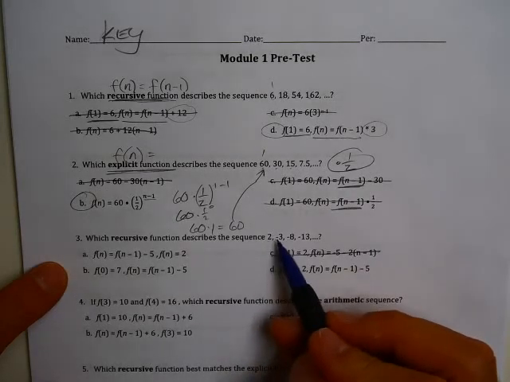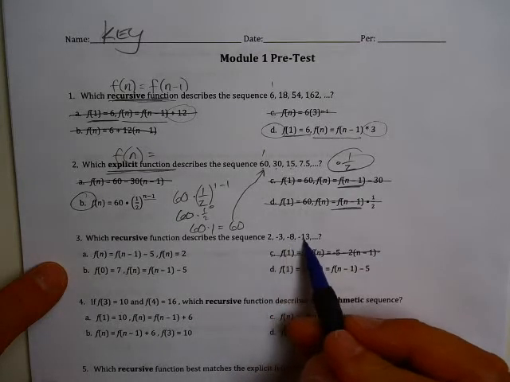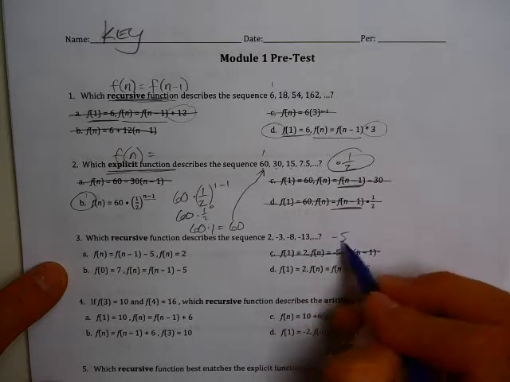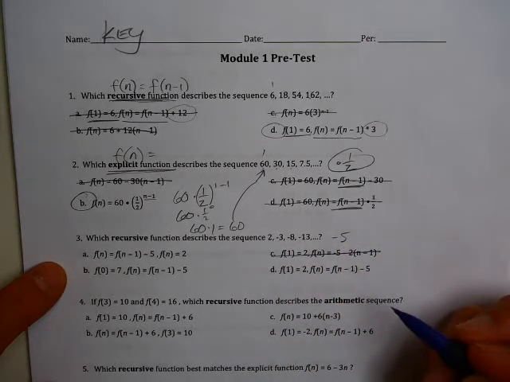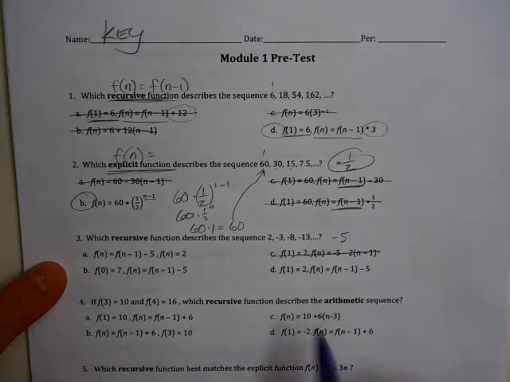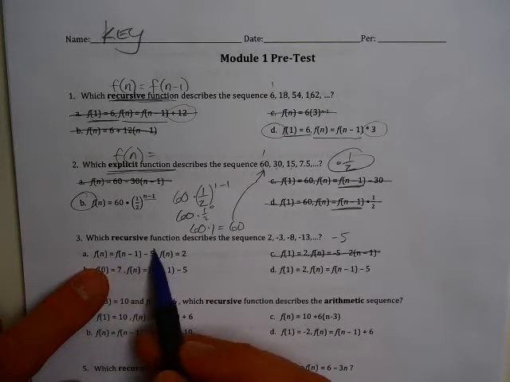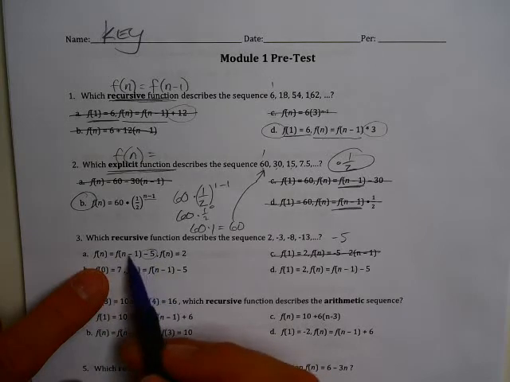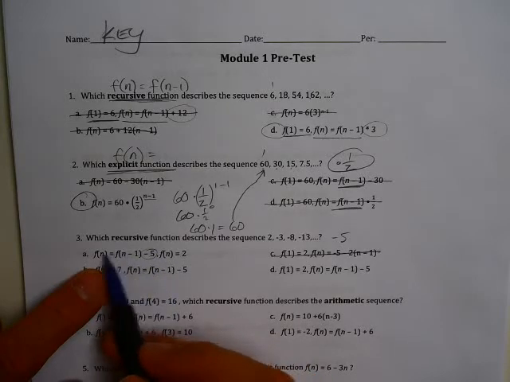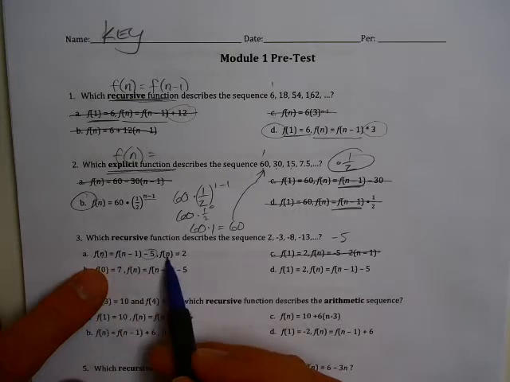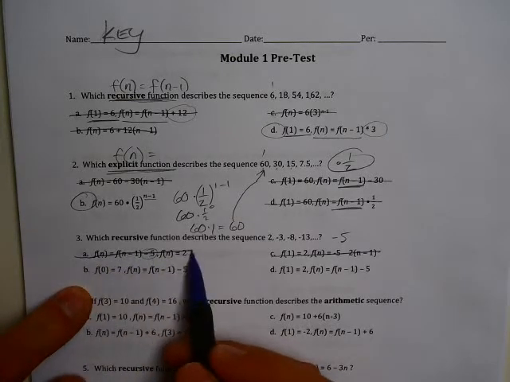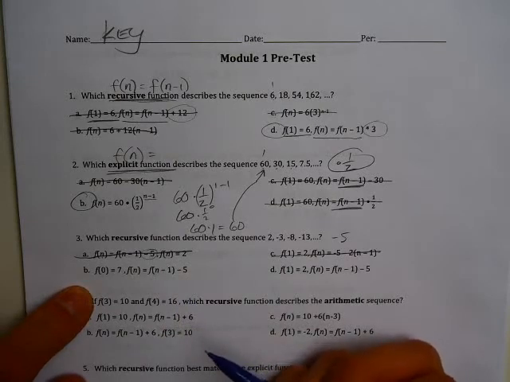So going from 2 to -3 to -8 to -13 looks like I'm subtracting 5 each time. And so it looks like A has the -5 for the what's going on. I subtract 5 from the previous term to get to the next term. But my starting point here isn't written correctly. This should say f of 0 or f of 1 equals 2, and it says f of n equals 2. So it can't be this one, but it's pretty close.